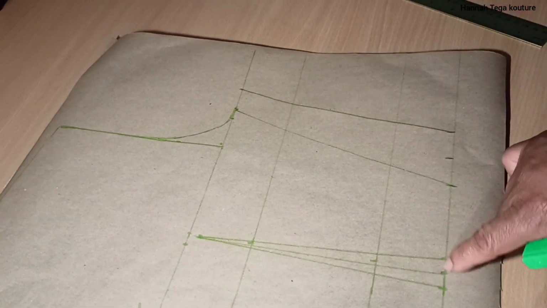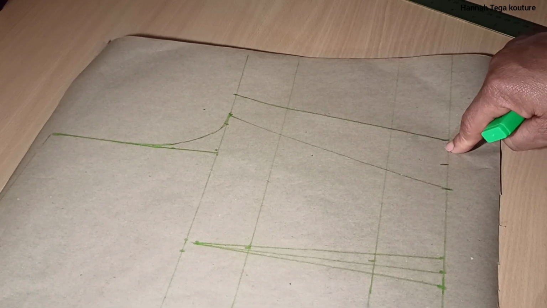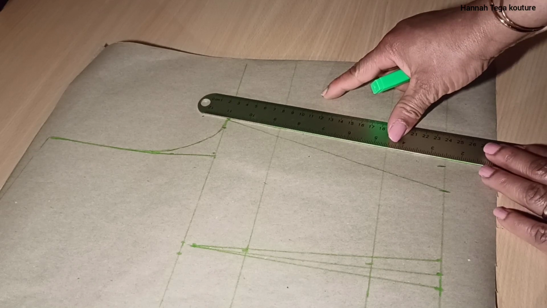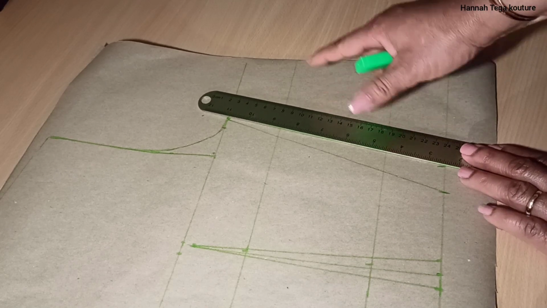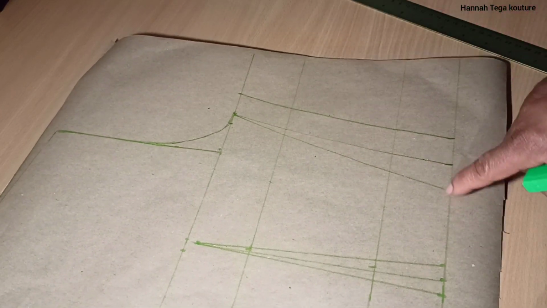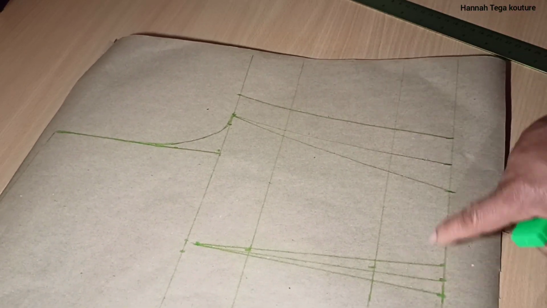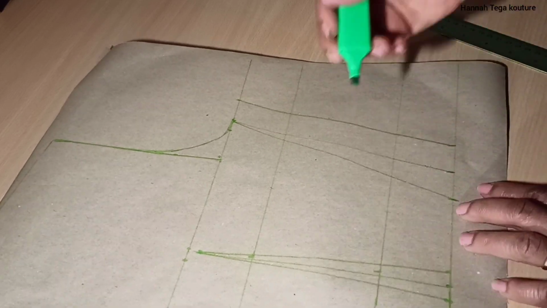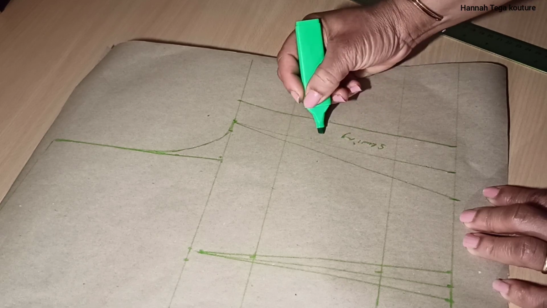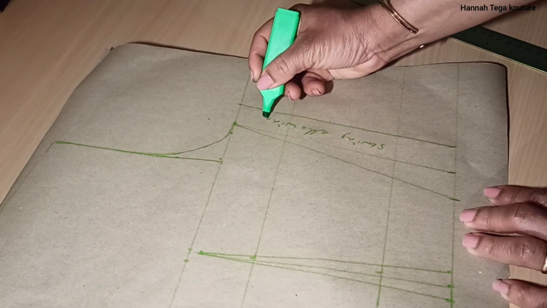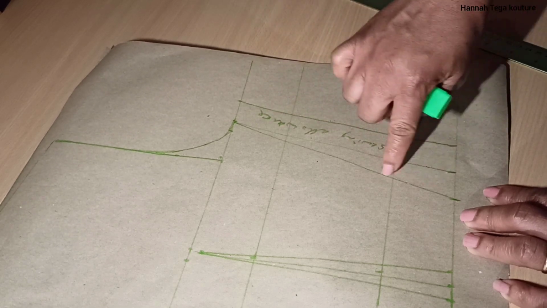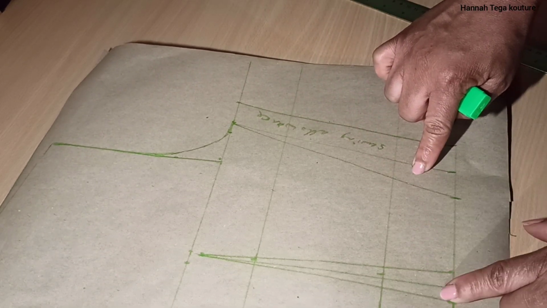So here we have the 1 inch there and 1 inch seam allowance. So basically it's like this. So you can see the dot is back here. So that's the dot there and this is for the sewing allowance. And this one is for the dot we took here.